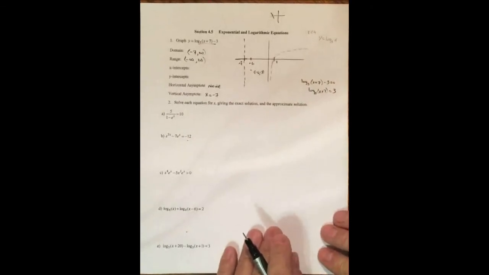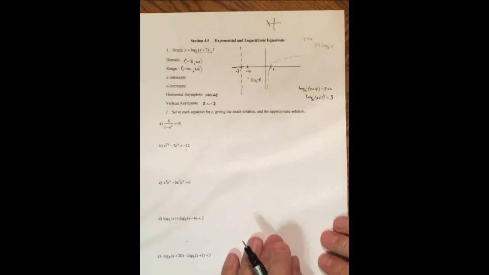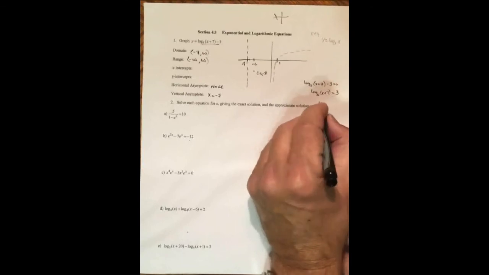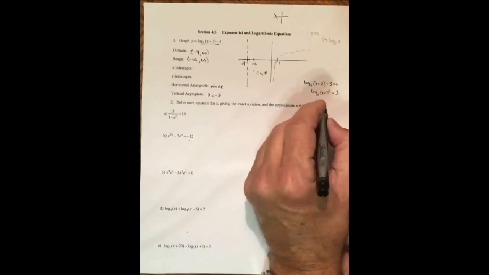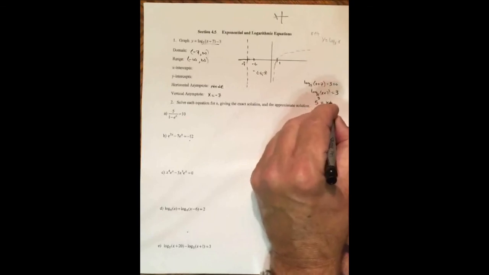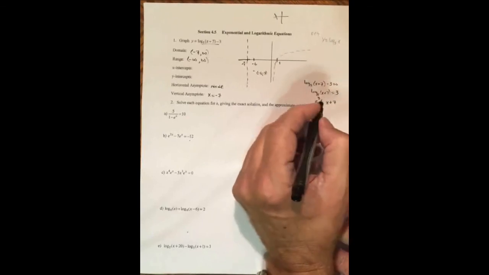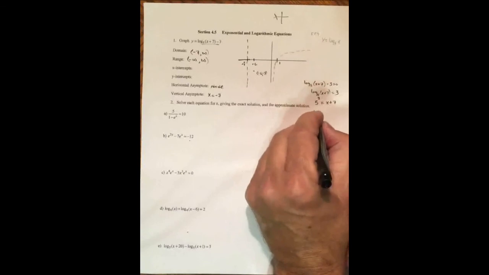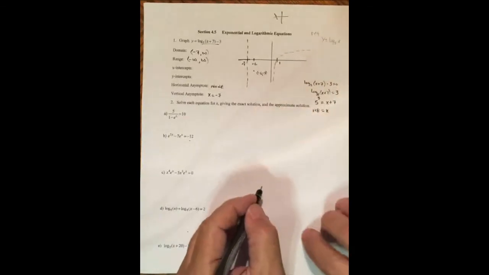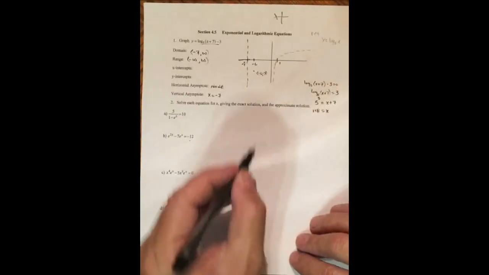Okay, well, now what? Well, we don't have any other properties to use, so we have to write the equivalent exponential. So the base is 5, the exponent is 3, and that is equal to x plus 7. Well, 5 cubed is 125, so x, wow, is going to be equal to 118.